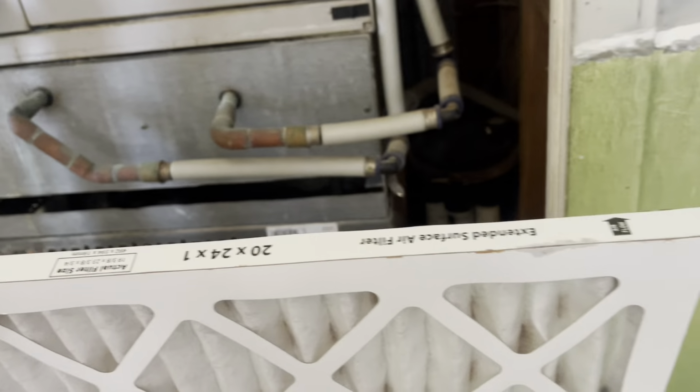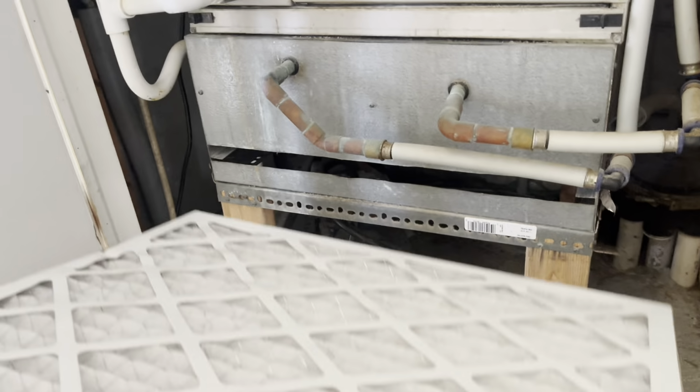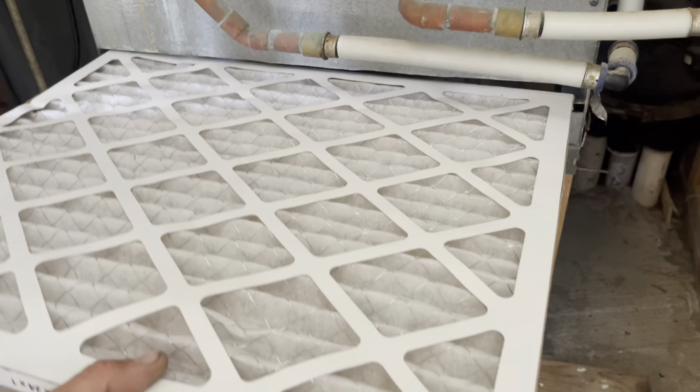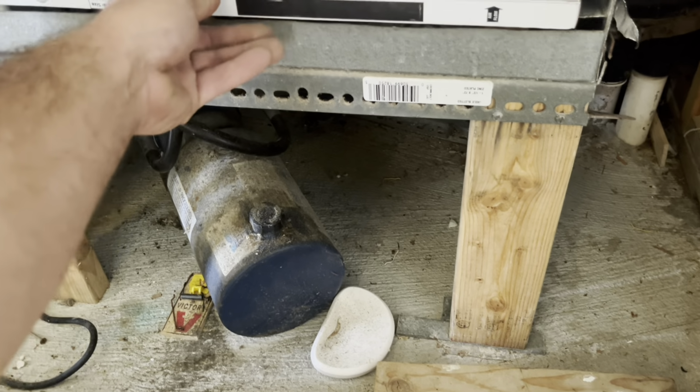Okay, so this is what a filter is supposed to look like, right? So let's put it in. Arrow towards the system always. So if it's in the wall, you would put the arrow in the wall. If it's up like this, you put it up. If it's up there, you would put it down. But in this case, the arrow goes towards the system. And then we're going to redo that installation.